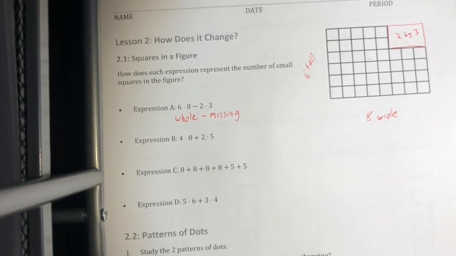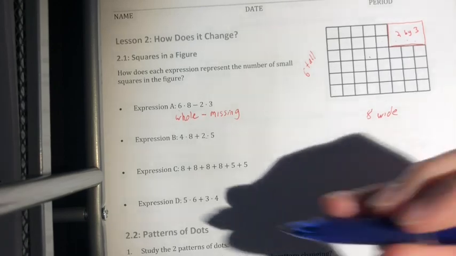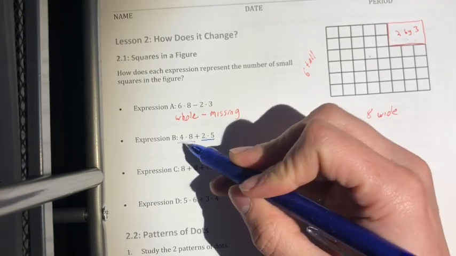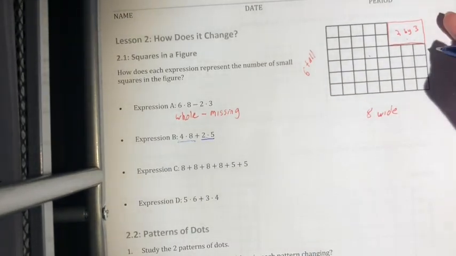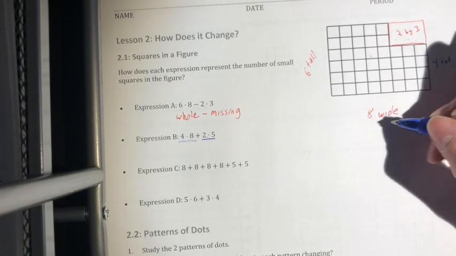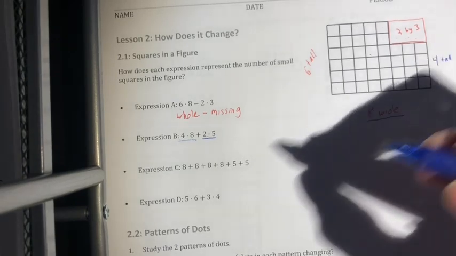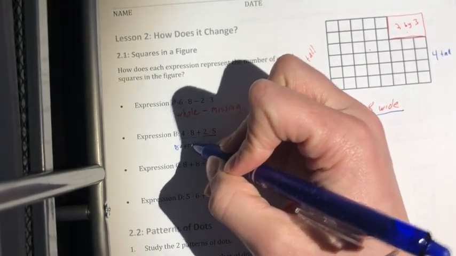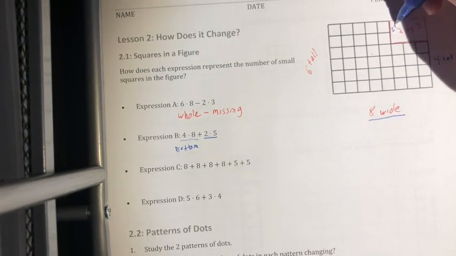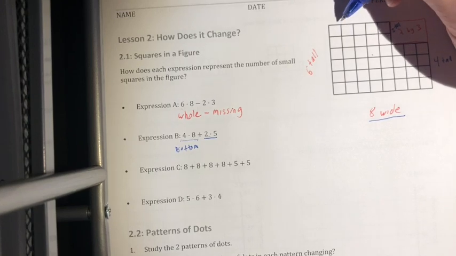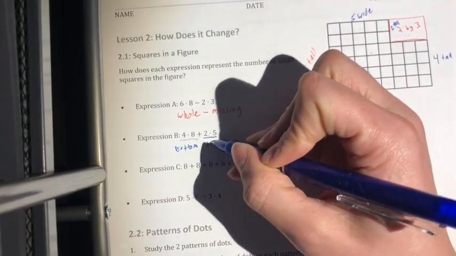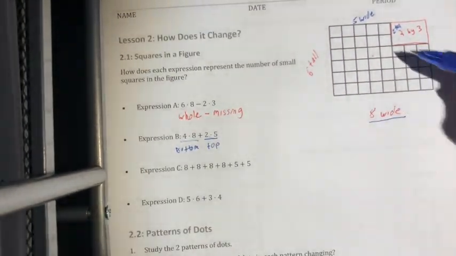And our next one is similar but slightly different, because this one looks at two pieces being added together. A 4 by 8 being added to a 2 by 5. So if I look, this right here is 4 tall and 8 wide. So that's my 4 by 8. And then 2 by 5, this right here is 2 tall, and it is 5 wide. So it's the bottom being added to the top. So 8 by 4 plus 2 by 5.